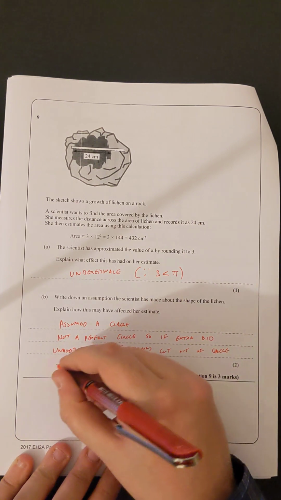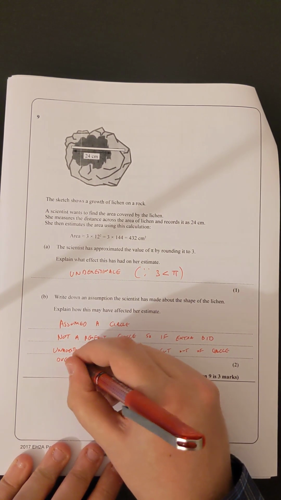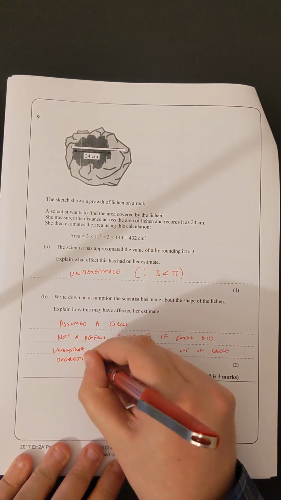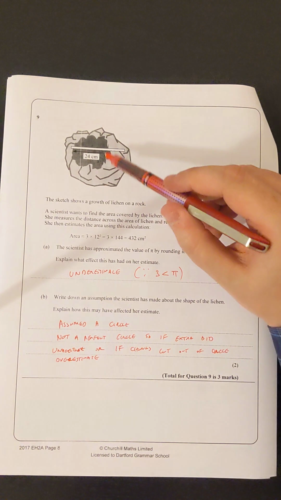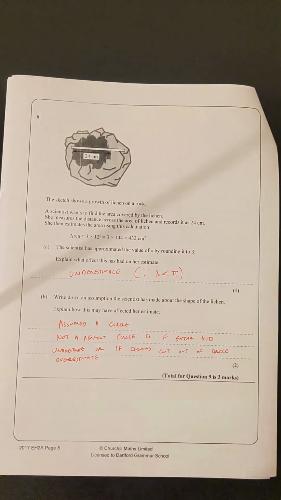Now this is one of those things in the mark scheme that it's just going to say any reasonable comment. So what I'm saying here is it could be an over or an underestimate depending on if the circle contains all of the lichen and there's more outside, or it would be an overestimate if the circle contains all of the lichen and there are also some bits without lichen inside the circle. But any reasonable comment will do.